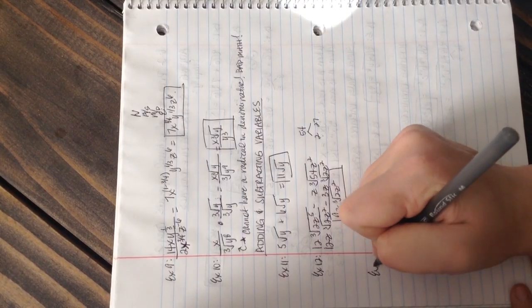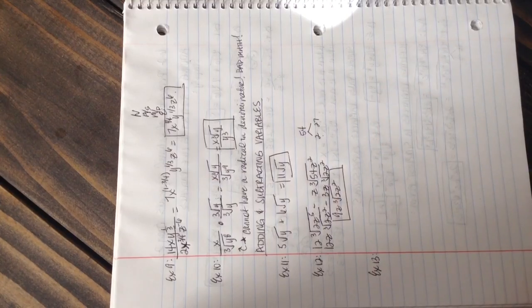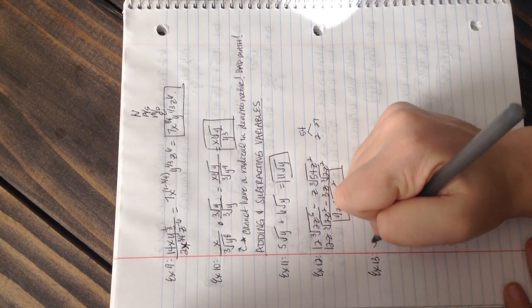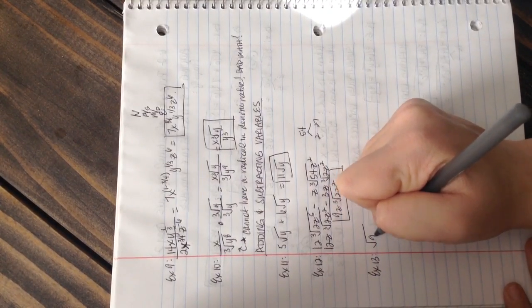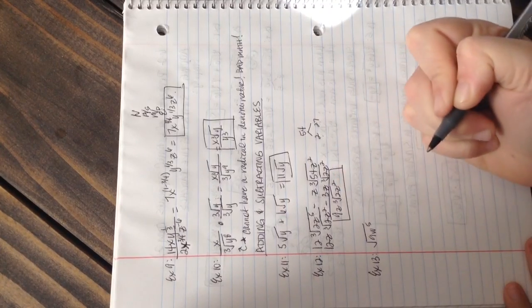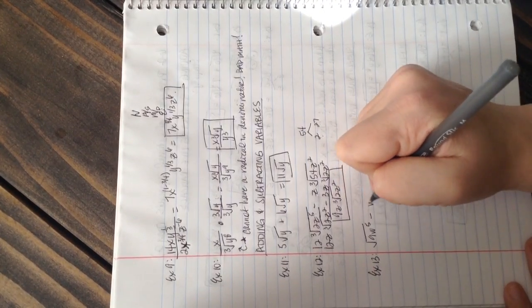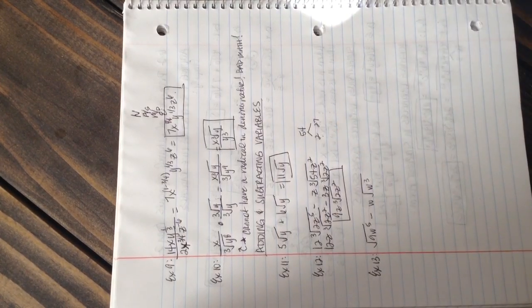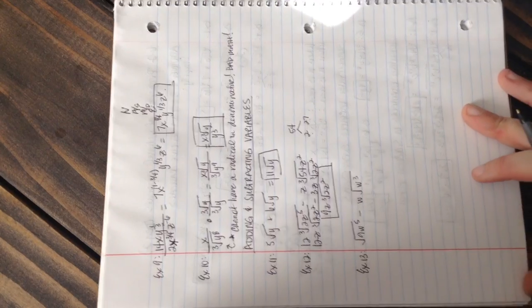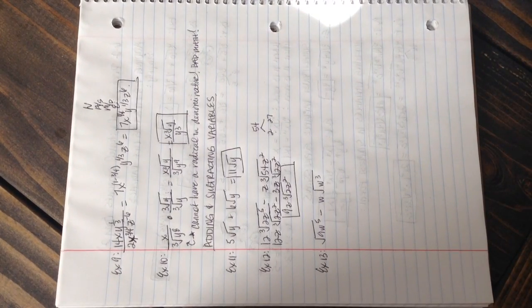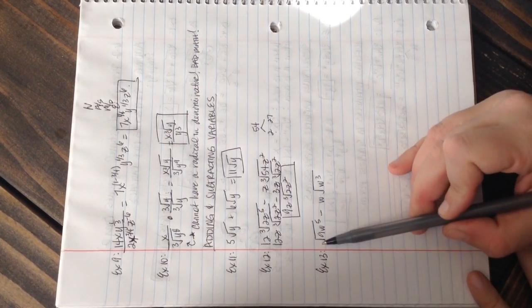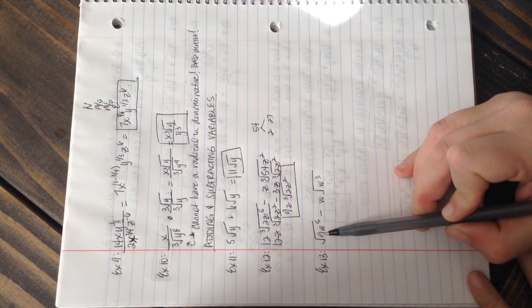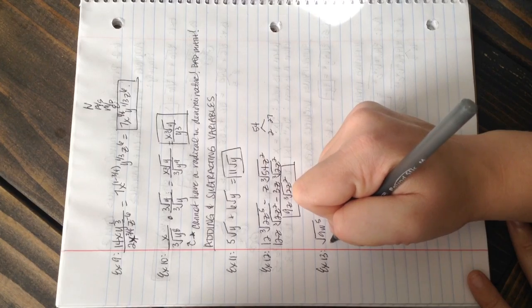Alright, last one. Square root of 9w to the 5th minus w times the square root of w cubed. Okay, first thing we need to do is try to take, we're working with the square root now, square root of the number. The square root of 9 is 3, so a 3 will come out.